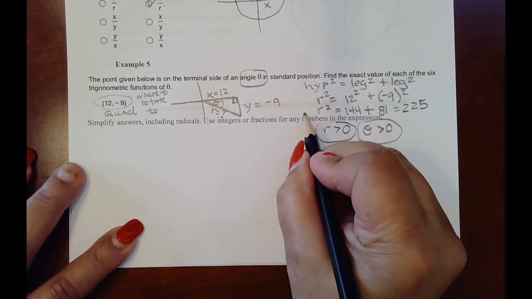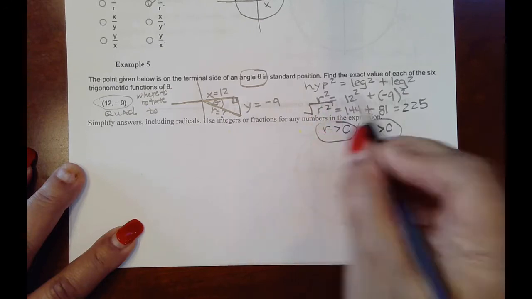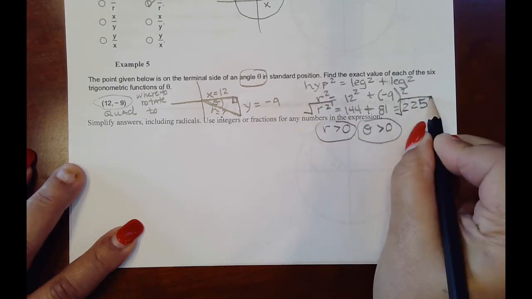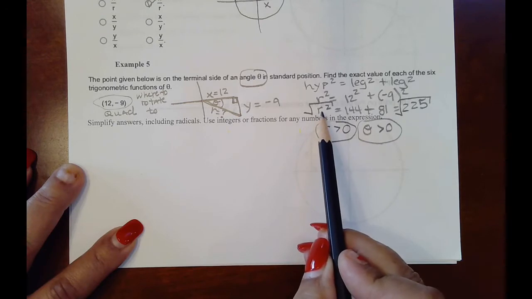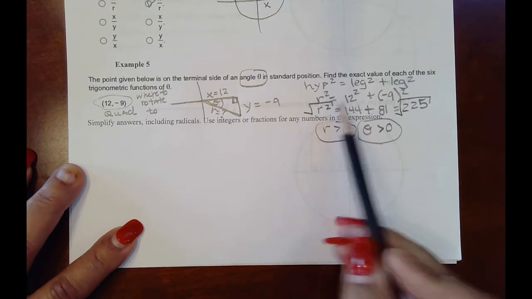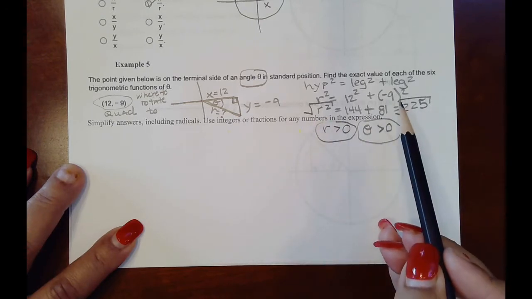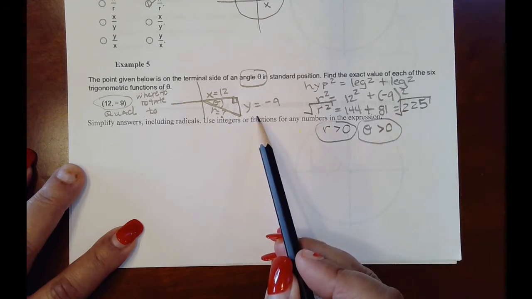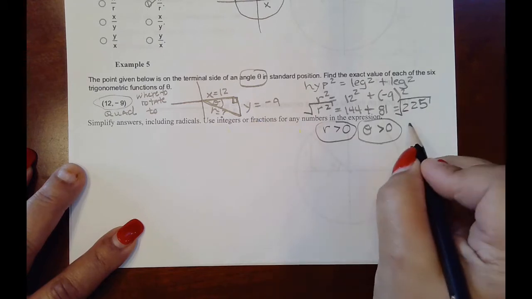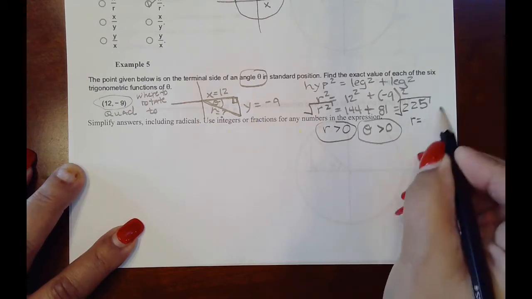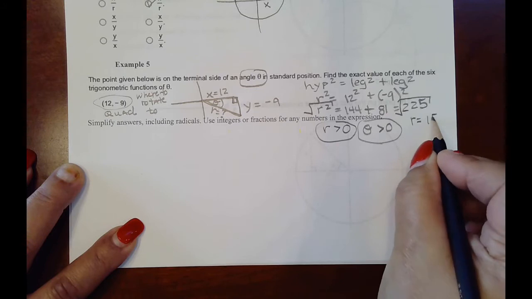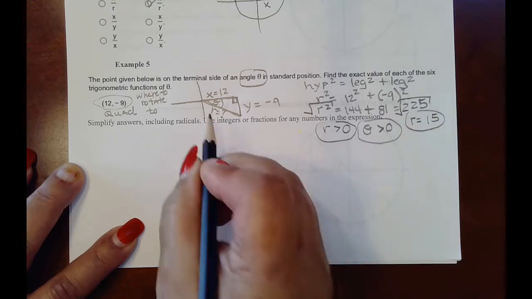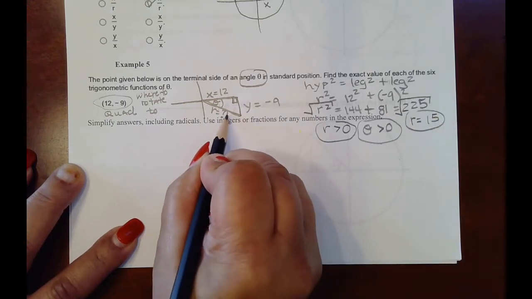Okay, so we're going to take the positive version of this square root. Because again, when you take a square root on r squared to get r, over here you actually do have a positive and a negative root, but with respect to what we're doing here, the r value must be positive. So r is equal to the square root of 225, which is 15. So that r value has to be 15.